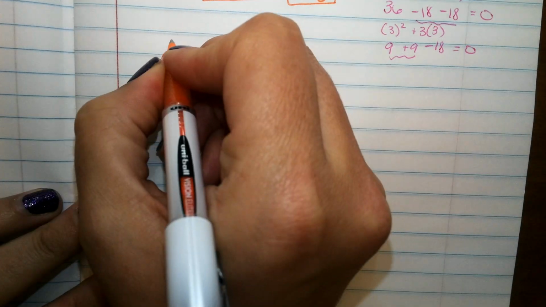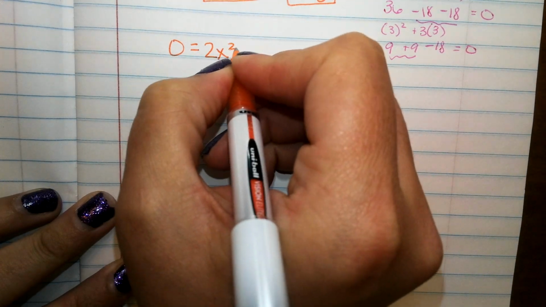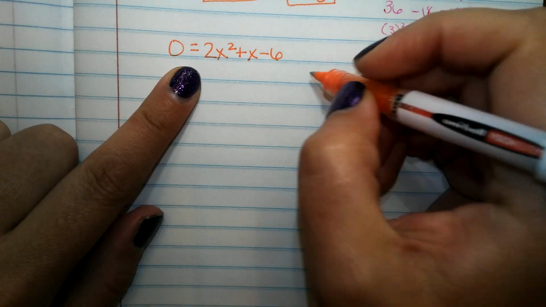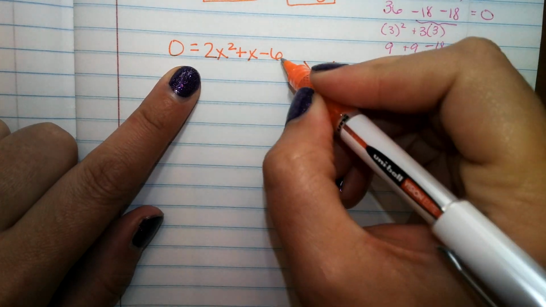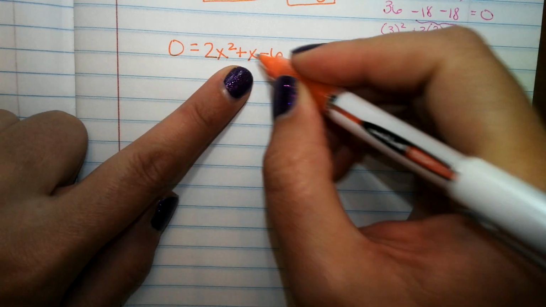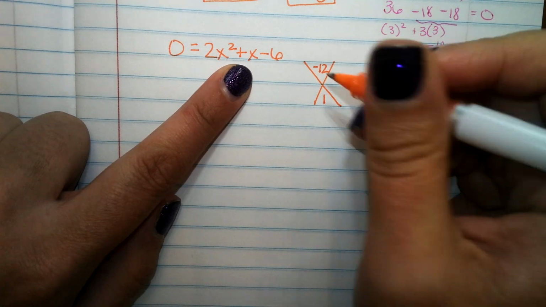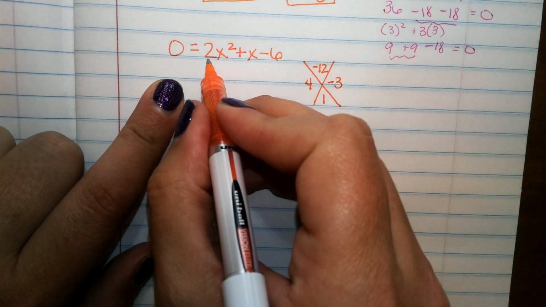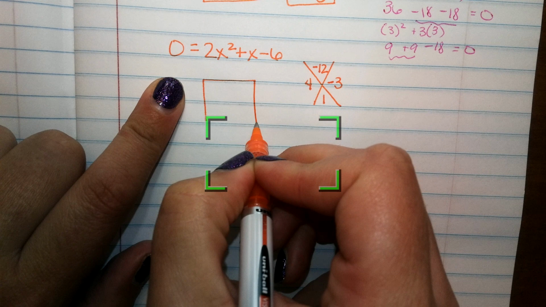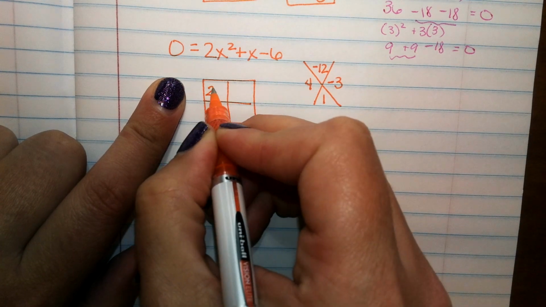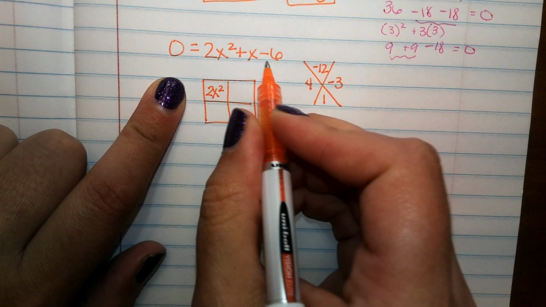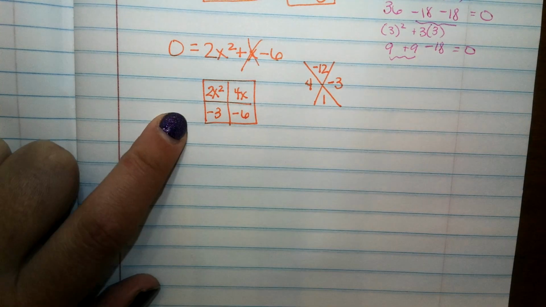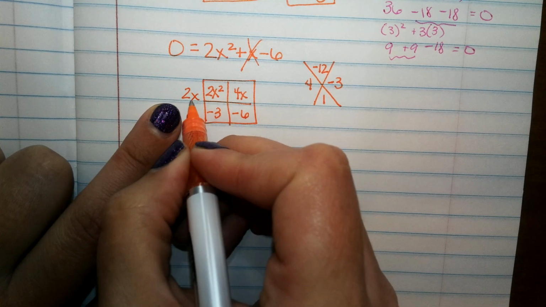On our next problem, we have 0 equals 2x squared plus x minus 6. Well, I'm going to factor. 2 times -6 is -12. 1 is on the bottom. Well, 4 times -3. Now I have to make the box because it's 2x squared. So I have 2x squared, minus 6 at the end, 4x, and -3.